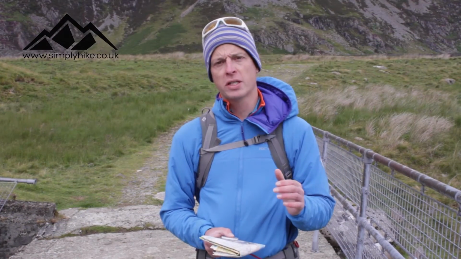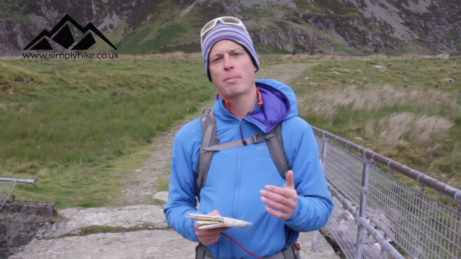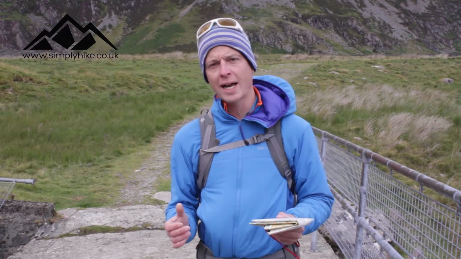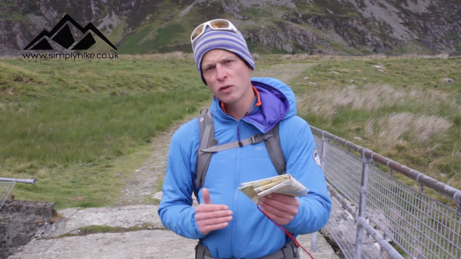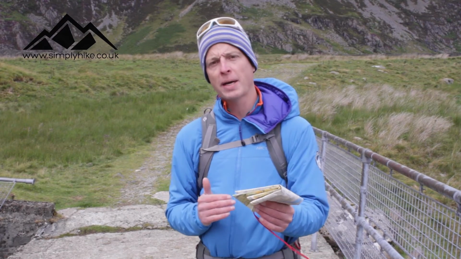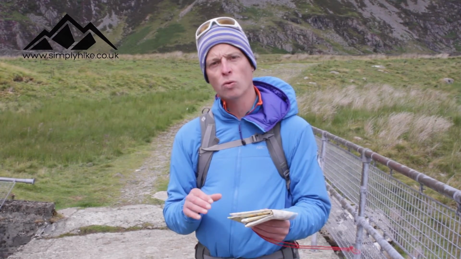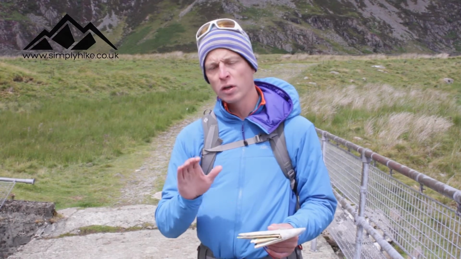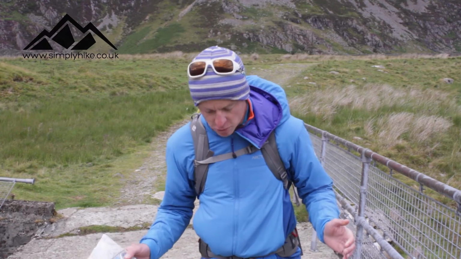In poor visibility, I need to be able to accurately measure distance on the ground, and that's where pacing comes into its own. In this little film, we're looking at working out how many paces we take to walk 100 meters. I've identified two features on the ground that are exactly 100 meters apart, and now I'm going to count my paces as I walk so that I know how many paces it takes for me to walk 100 meters on flat ground, and then I can make allowances for that on ground that goes up and ground that goes down.